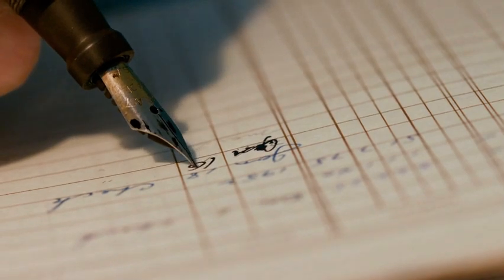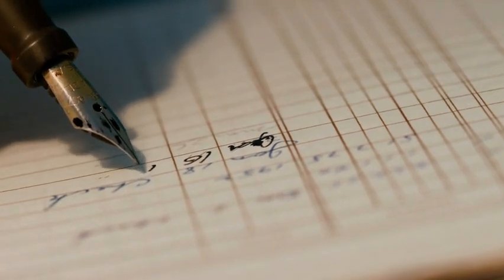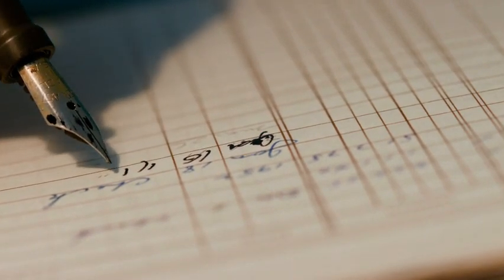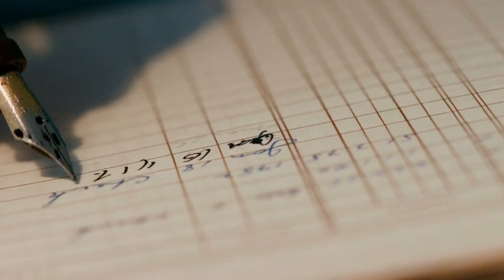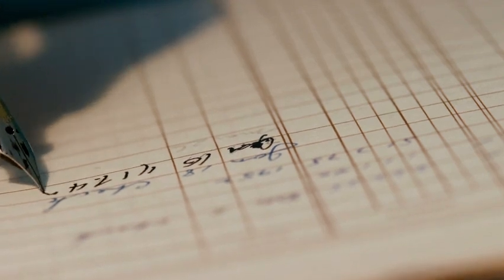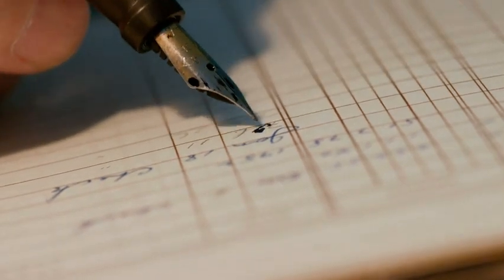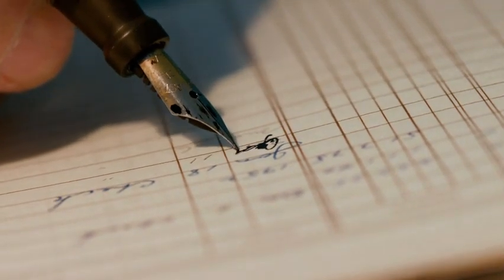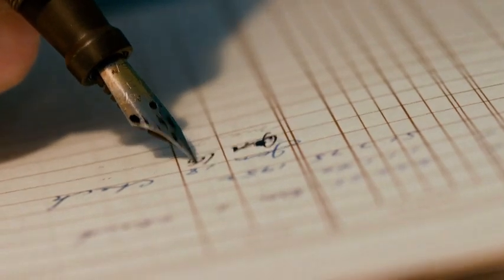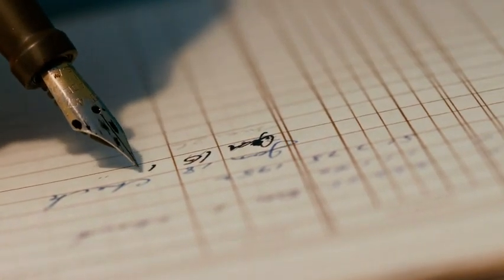For each transaction in double entry bookkeeping, two entries are made: one to record the inflow or outflow of an asset, liability, or equity, and another to maintain the balance of the accounting equation.